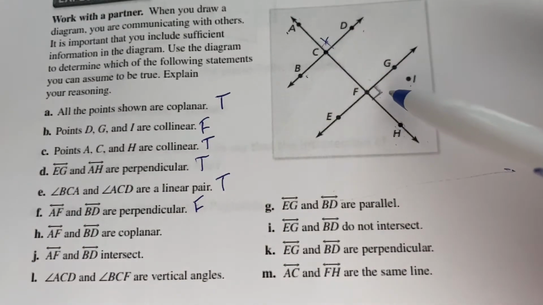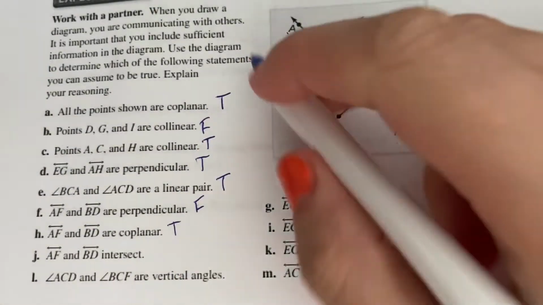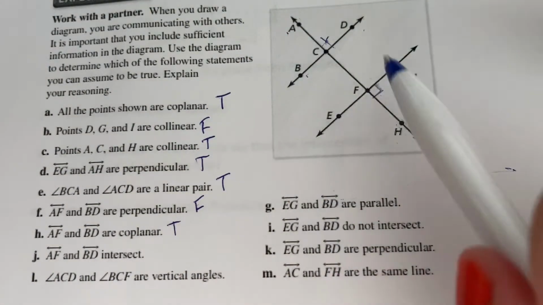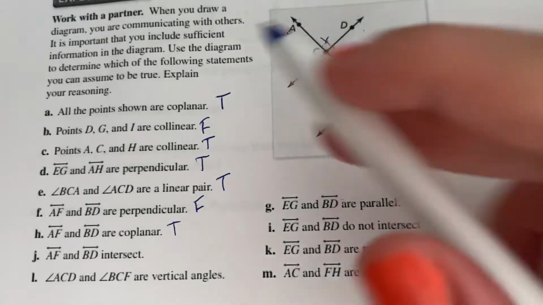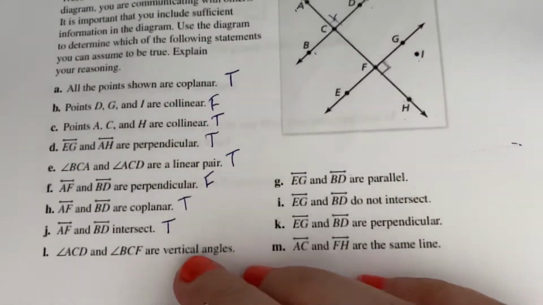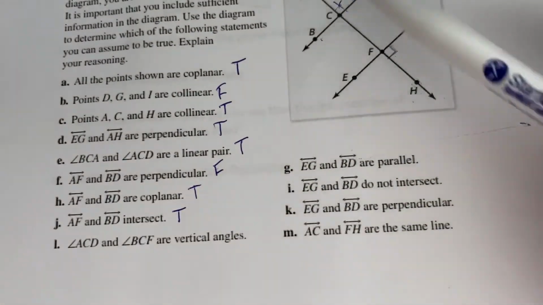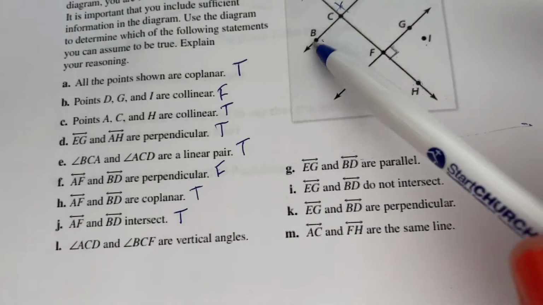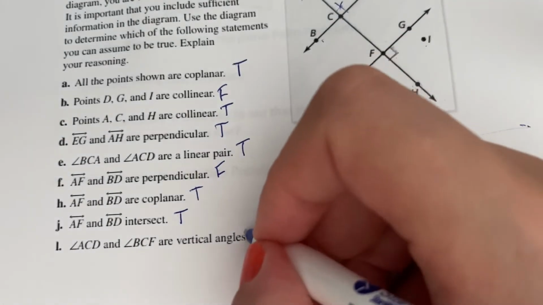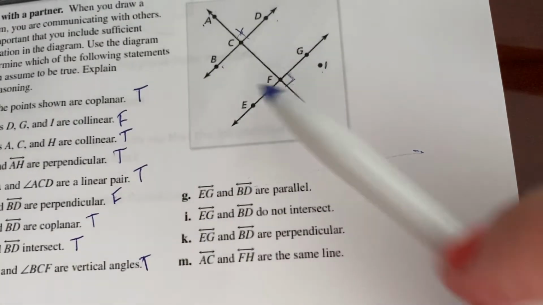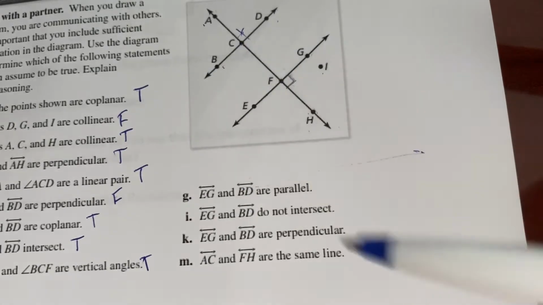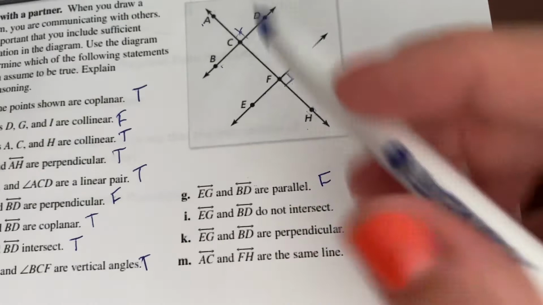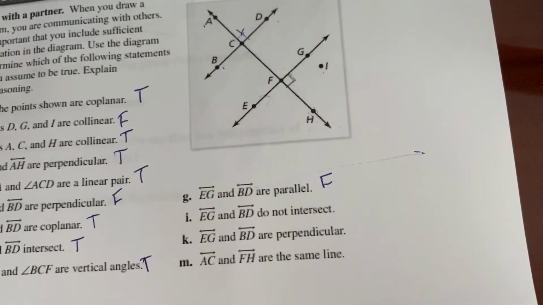AF and BD are coplanar. Yes, true. This is our plane. AF and BD they intersect. That's true. Okay, they're not perpendicular, but they do intersect. Angles ACD and BCF are vertical angles. Yes, true. EG and BD are parallel. Now we can't conclude that, so we'd say false. If we had little arrows like this, then we could, but no.